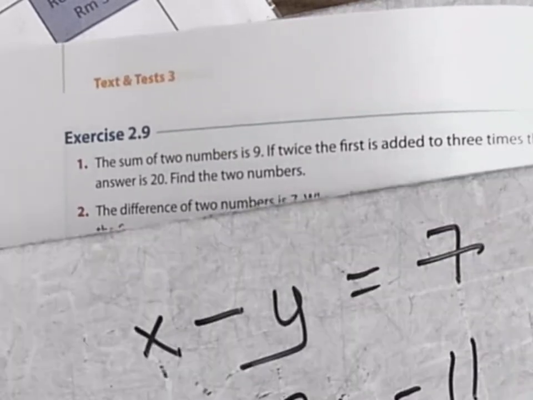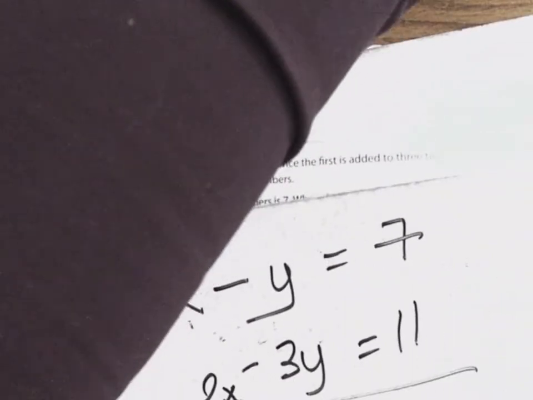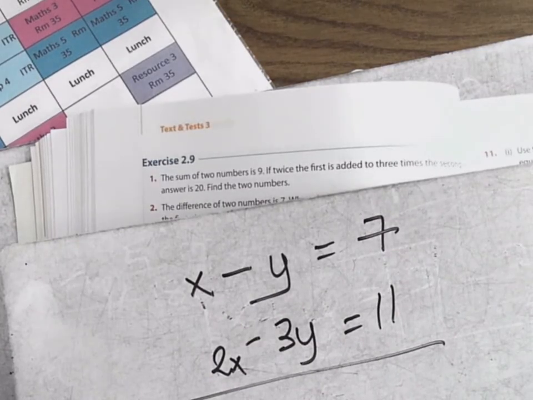Sorry, you can't see it because I have it blown up. Right? Go solve. 2x minus 3y equals 11, yeah.